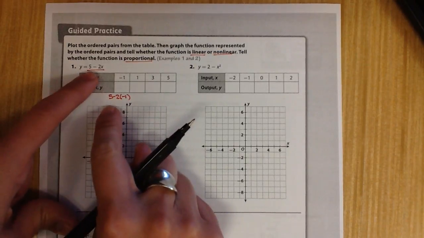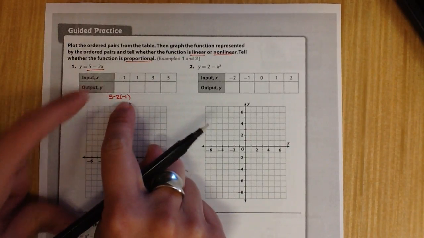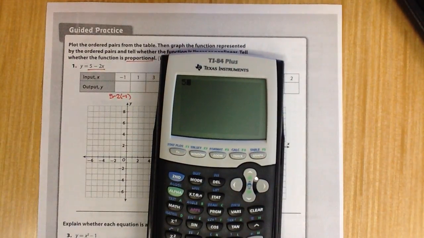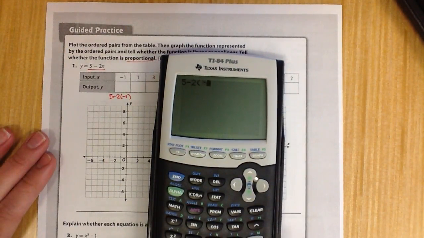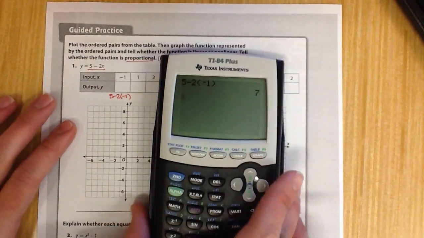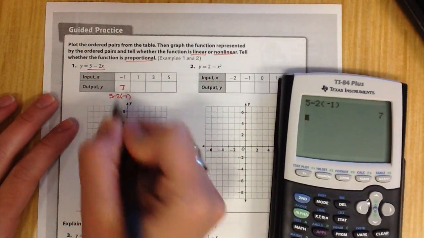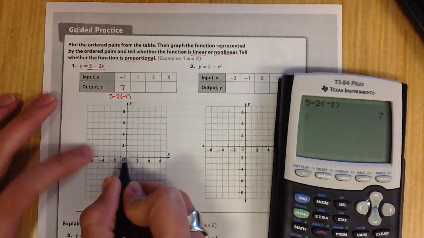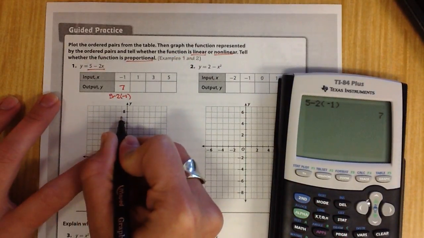You take that same rule and instead of x you write whatever the value is. So you can do that individually. 5 minus 2 times -1, and I know that the value is 7. So that is actually your first point, -1, 7.